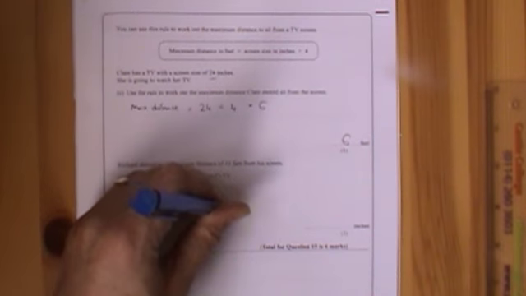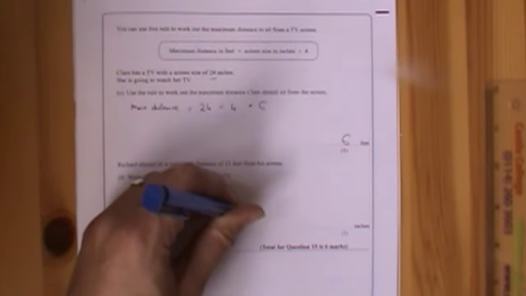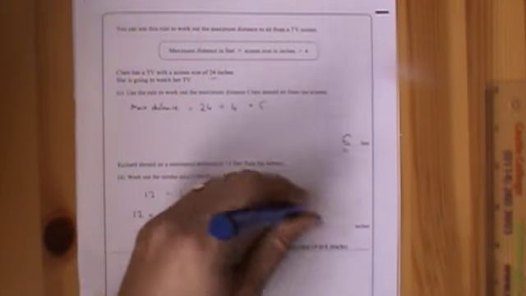So we've got to think of a missing number, and if we divide that number by 4, we get the answer 12. We could think of it like an equation, we could rearrange it. So the opposite of divide by 4 is times by 4. 12 times by 4 equals S. So S is going to equal 48 inches. So that's our answer for 2 marks.